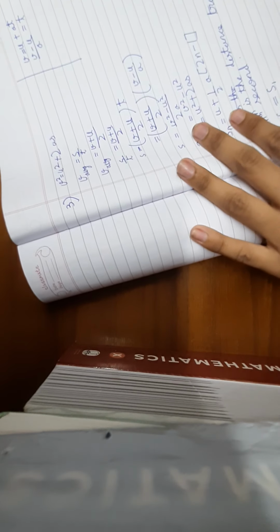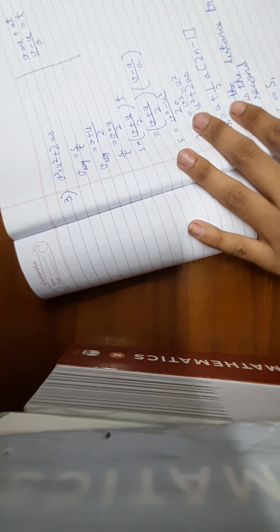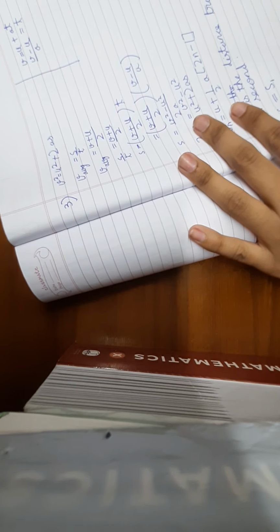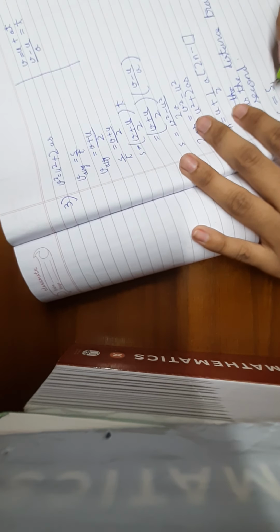Okay, so we can take it like this: s is the total distance traveled in n seconds, not the nth second but the n seconds.